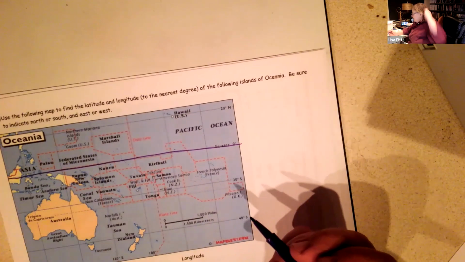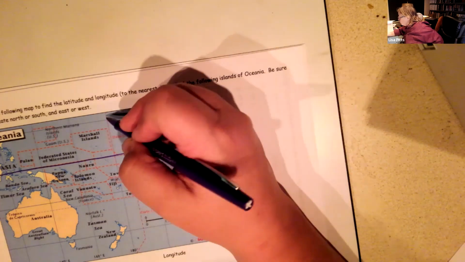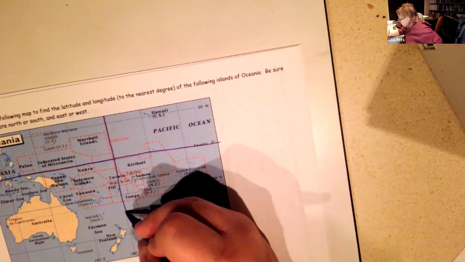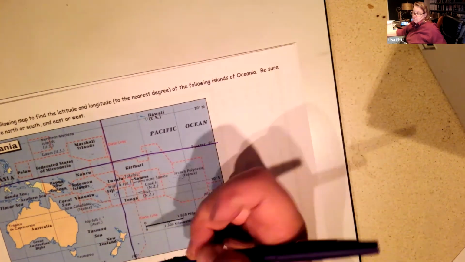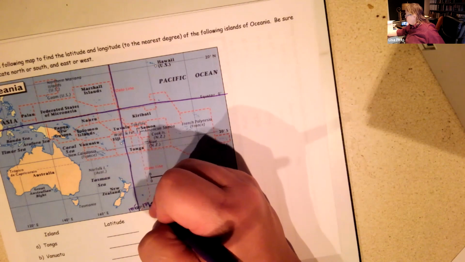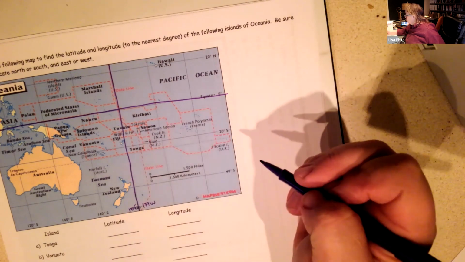And then there's the split at 180 degrees east or 180 degrees west. If it's on this side, it's like 179 east, and if it's on this side, it'd be 179 west. So just keep that in mind.